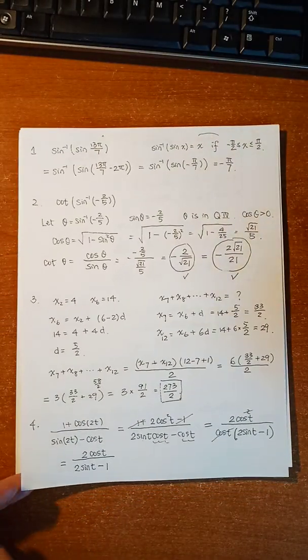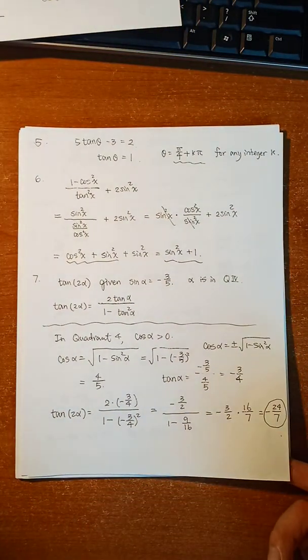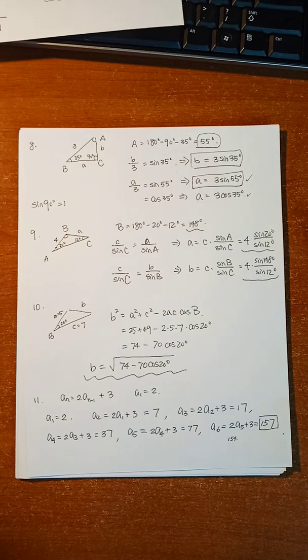First page. Second page. And page 3. Thank you.